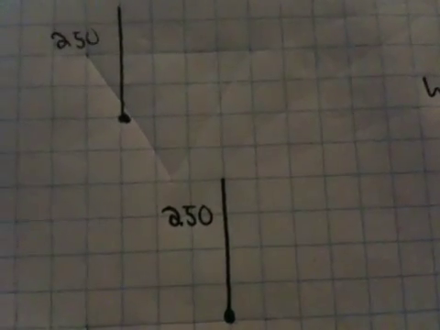So after he walks 250 yards, he then turns southeast 70 degrees. So we need to draw our north-south line. Draw a dotted line.